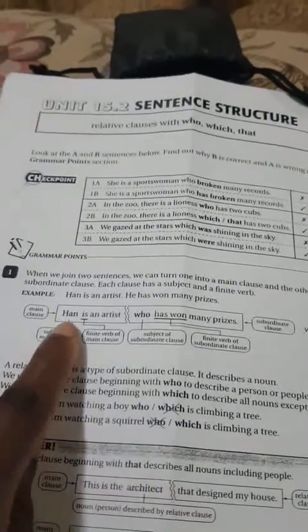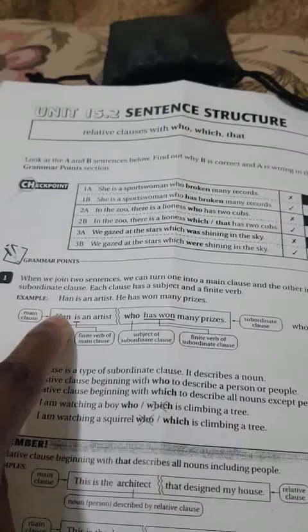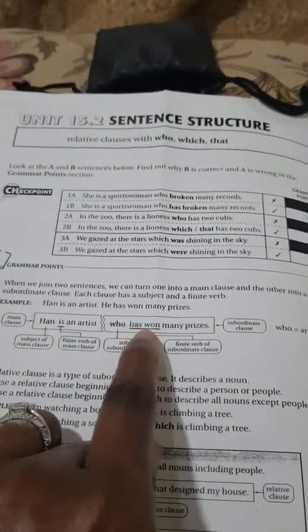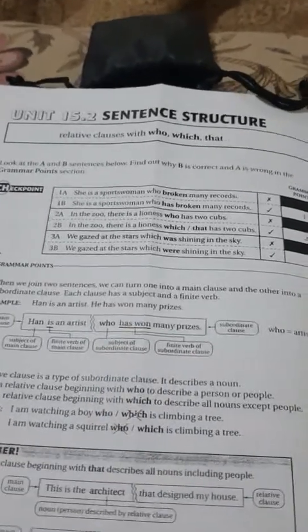All right, for this main clause, you see this is the subject of the main clause, this is the finite verb of the main clause. For the relative clause or the subordinate clause, the same thing. This is the subject of the relative clause, and this is the finite verb of the relative clause. I told you it's a verb phrase together. Okay, so now let's go into rule 2.